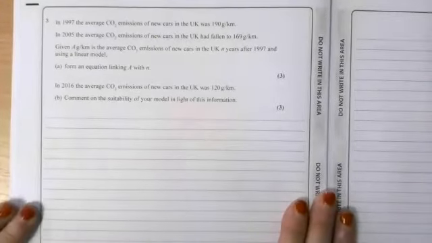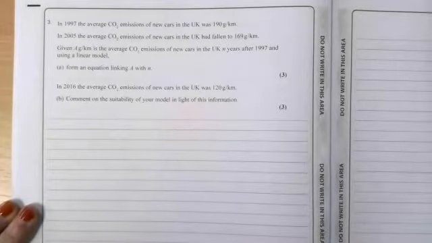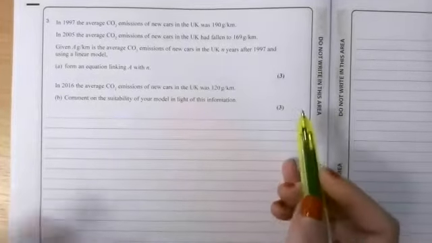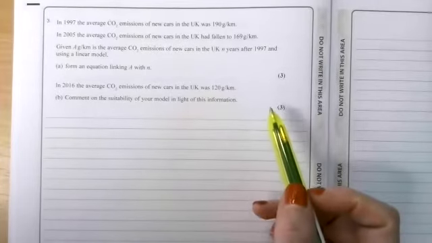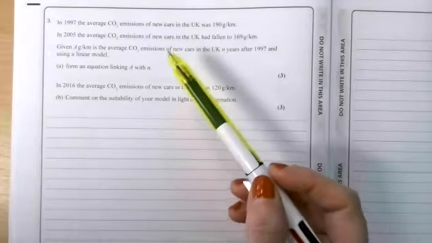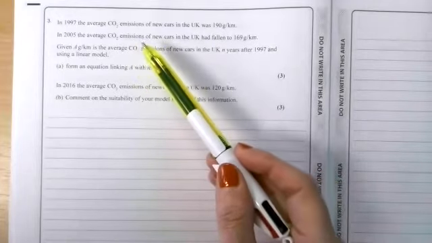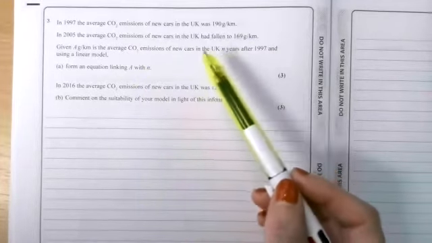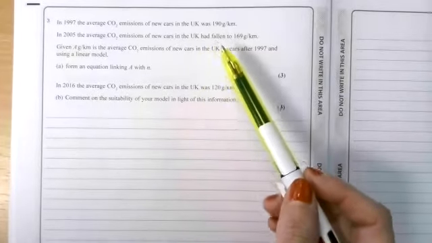So this is question 3 from the Year 12 Pure exam. Pause the video if you'd like to read the question, it's quite wordy. It gives us some information about CO2 emissions of cars and the years that they were in.